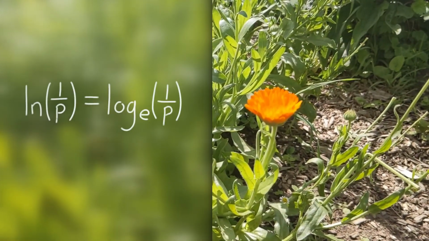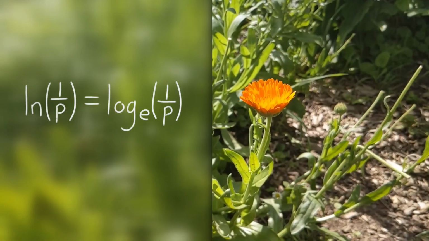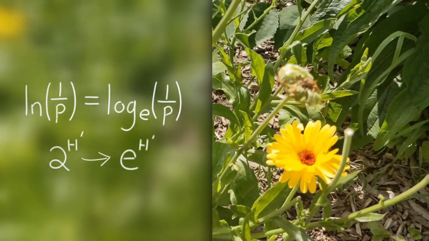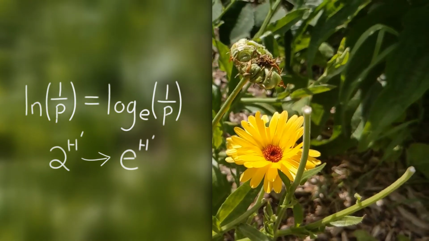Remember how we used log base 2? I said people often use ln, or log base e. Well, if you do it like that, at this step you would do the same thing here, but with e instead of 2. So whatever logarithm base you use, that's the base you use when you exponentiate to calculate the effective number of species.